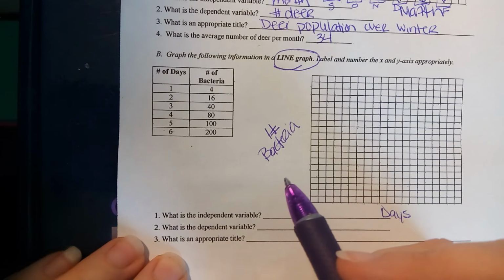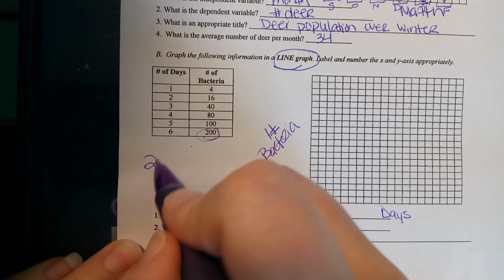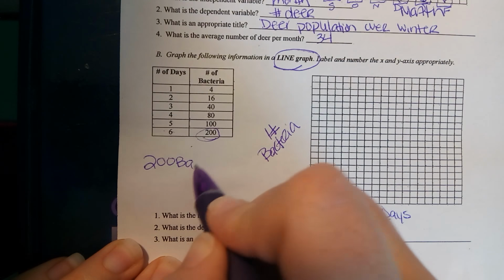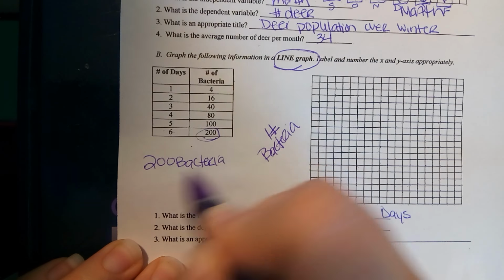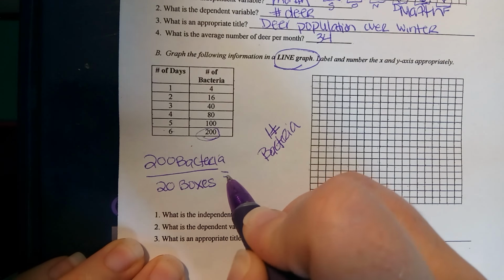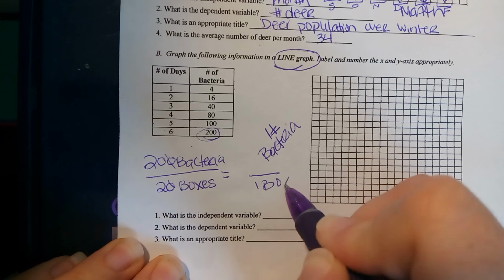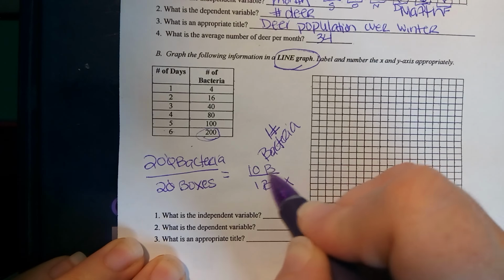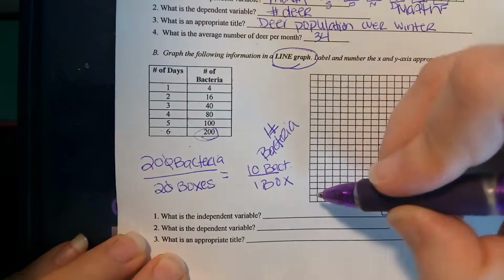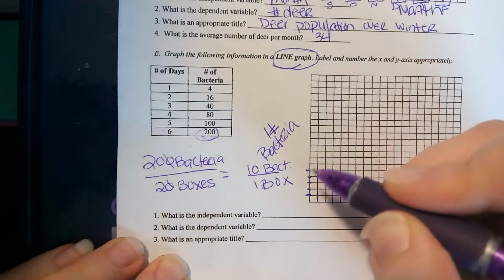So let's set up our scale, because now we have 200 bacteria. So if I have 200 bacteria, and I have 20 boxes to stretch them out over, we can simplify. So each one box has a value of 10 bacteria. So again, 10, 20, 30, 40, 50.